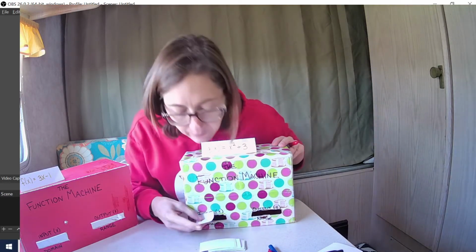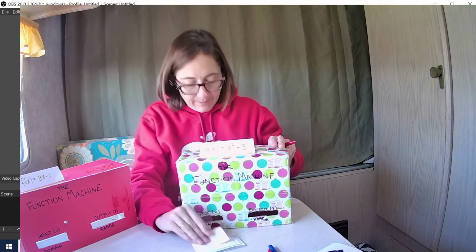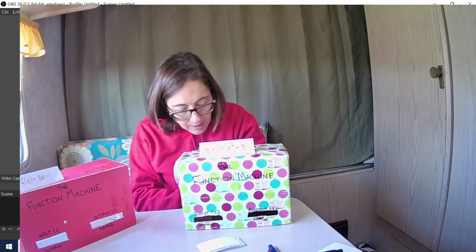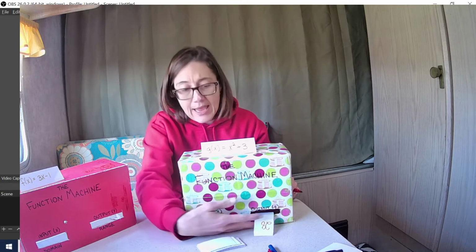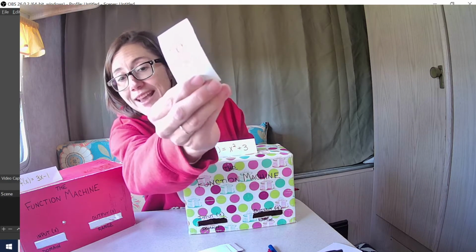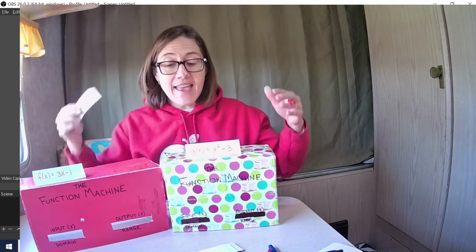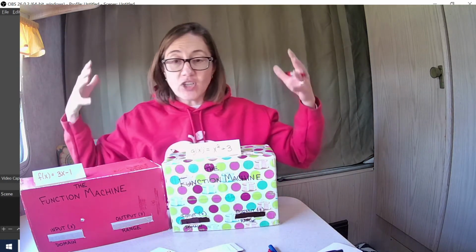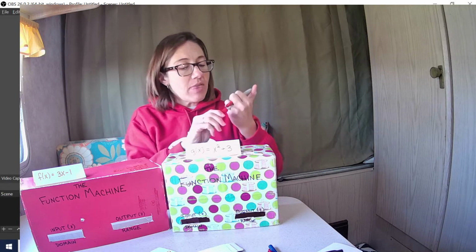So 5 goes in and into the g of x factory, and 28 comes out. Ta-da! 28. So that is the idea of how composite functions work. Okay, so now let's look at that within some math symbolism.